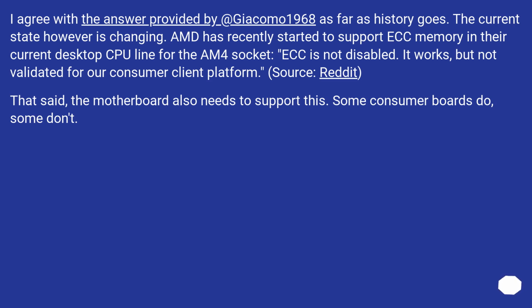I agree with the answer provided by Giacomo1968 as far as history goes. The current state, however, is changing. AMD has recently started to support ECC memory in their current desktop CPU line for the AM4 socket. 'ECC is not disabled. It works, but not validated for our consumer client platform.' Source: Reddit. That said, the motherboard also needs to support this. Some consumer boards do, some don't.